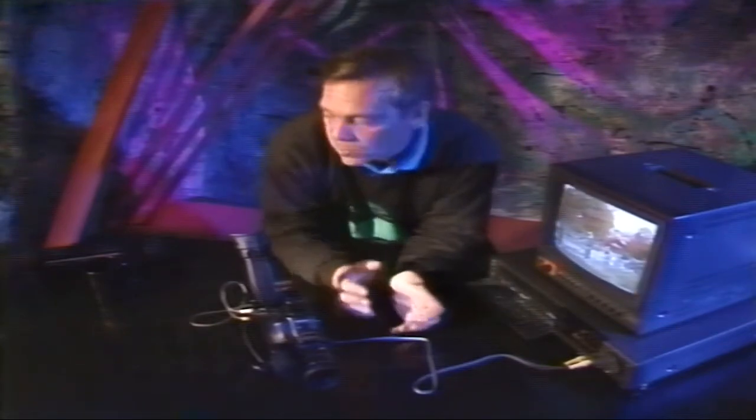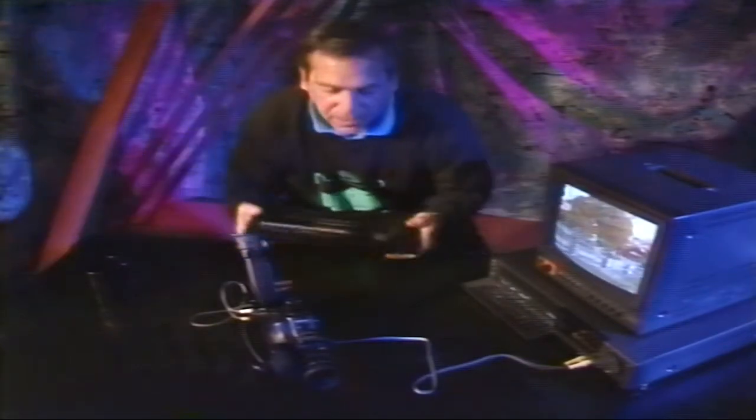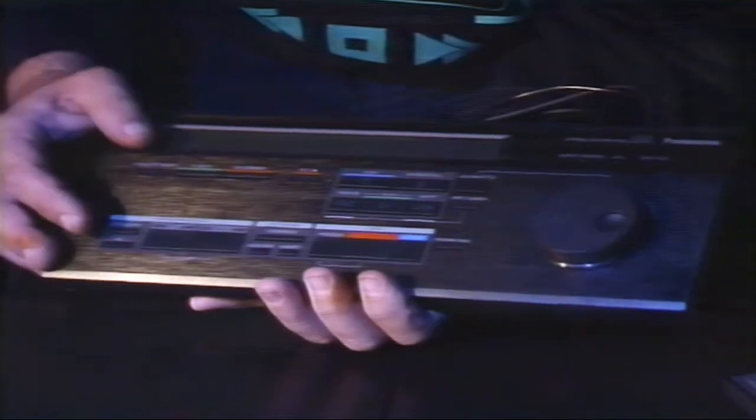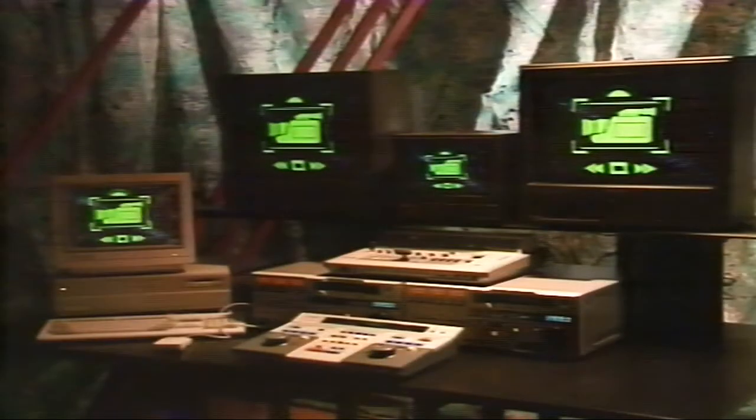You may want to move up to an edit controller. An edit controller really uses the same system where the player is playing back a tape and you're re-recording it onto another tape, but it allows much finer control of the position of both of the tapes and more convenient monitoring of what the points are. We'll be taking a more in-depth look at editing throughout the series.